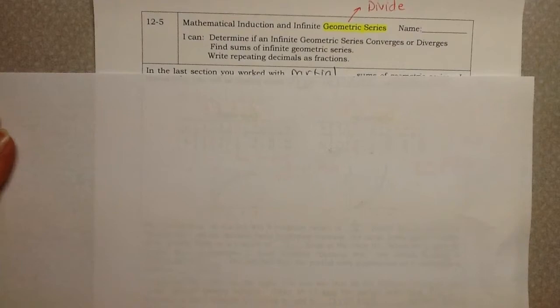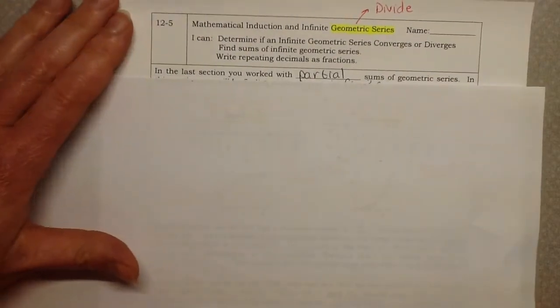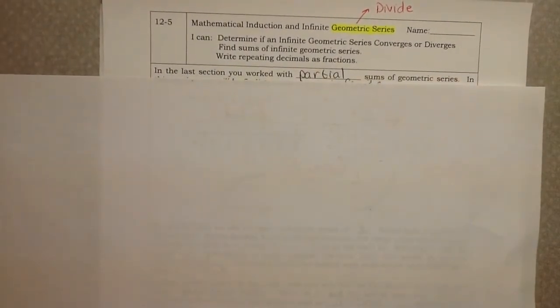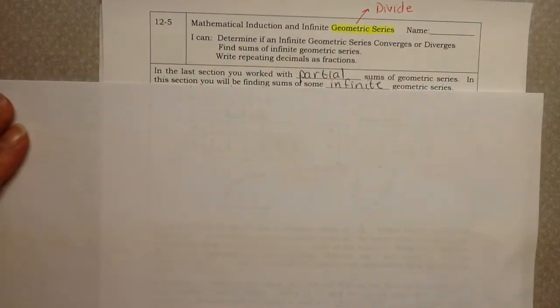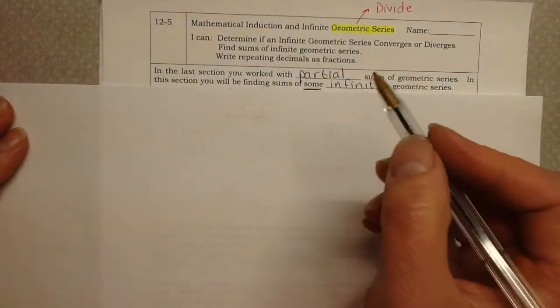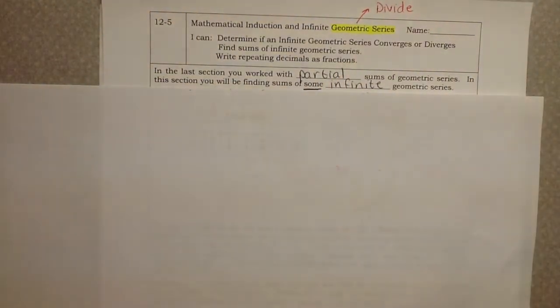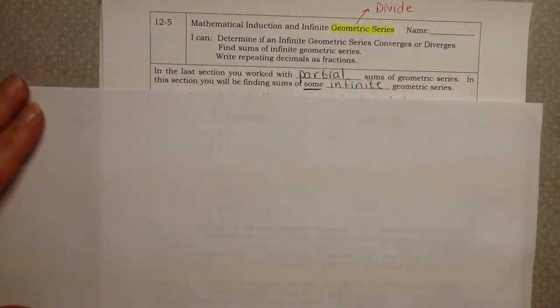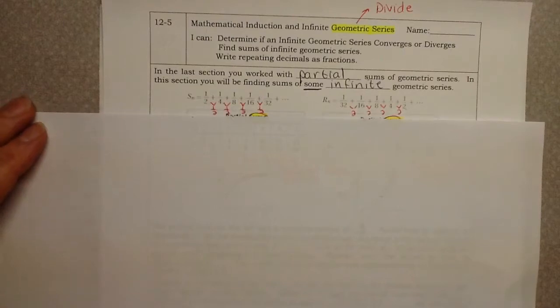Okay, now in the last section you worked with partial sums, so you might have had to find the sum of the first 20 numbers or the sum of the first 10 numbers. In this section you will be finding sums of some, so not all, infinite geometric series. Now let's look at a couple series here.